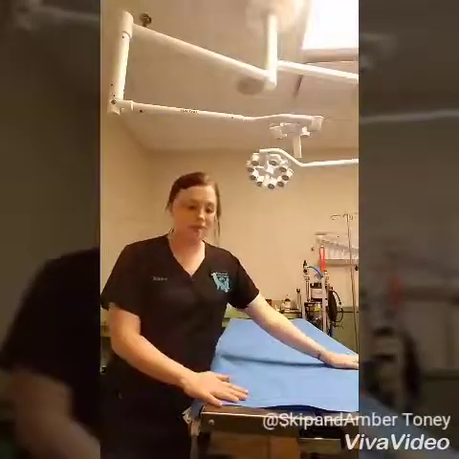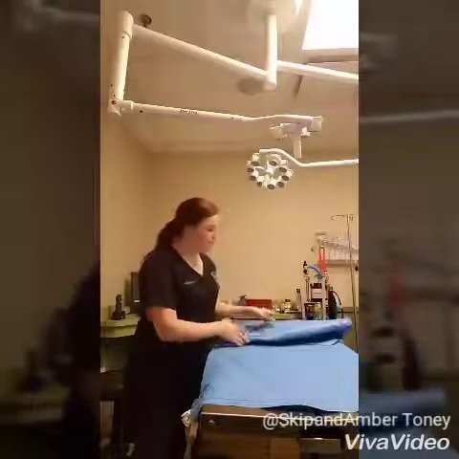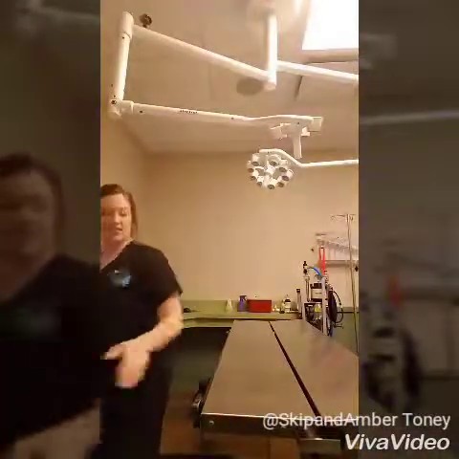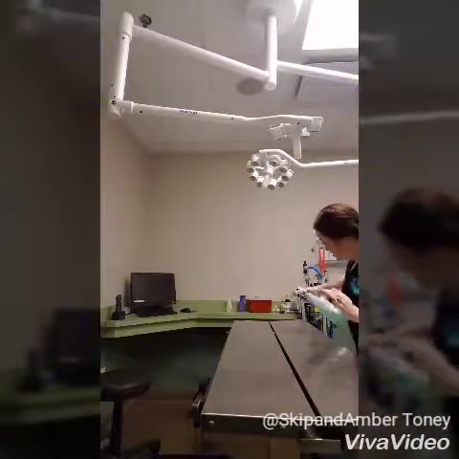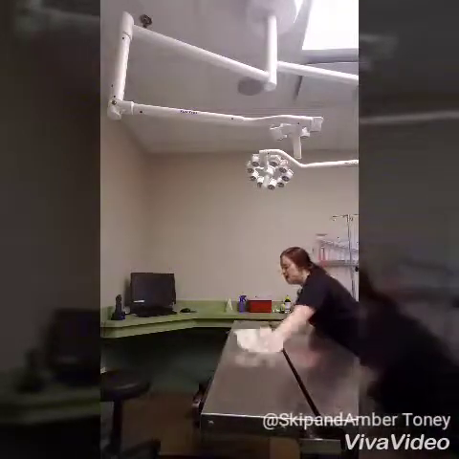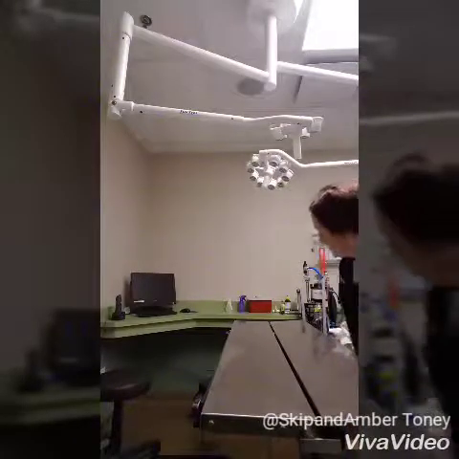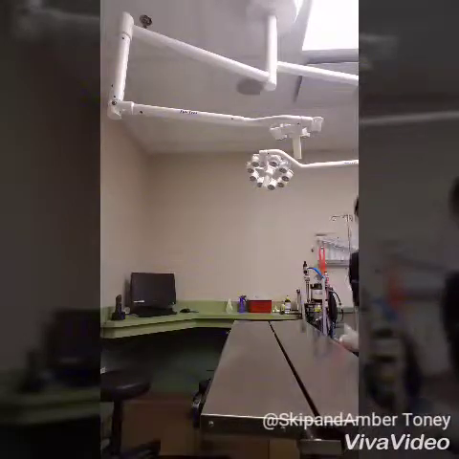Okay, so when you're cleaning up the surgical suite, you want to make sure you focus on the table. So I'm going to roll up our heating pad here, place it off to the side. You want to spray the table down with a disinfecting agent. You would wipe it down really good. You make sure to get all the debris, all the blood, anything off of it. You also need to open the table and clean out the catch tray down below. Okay?